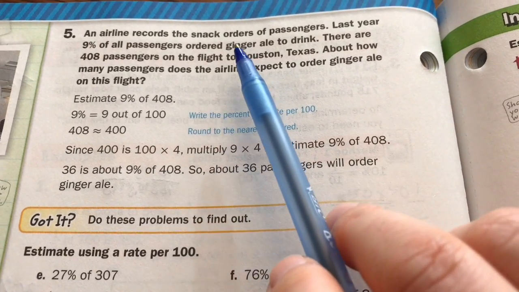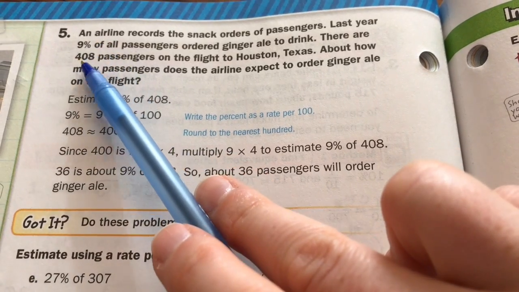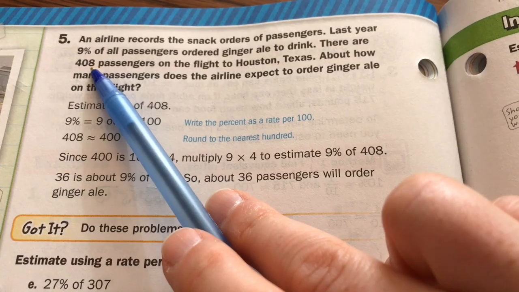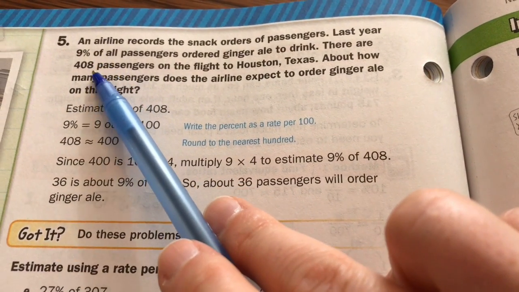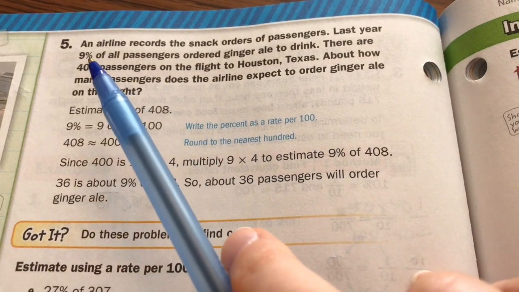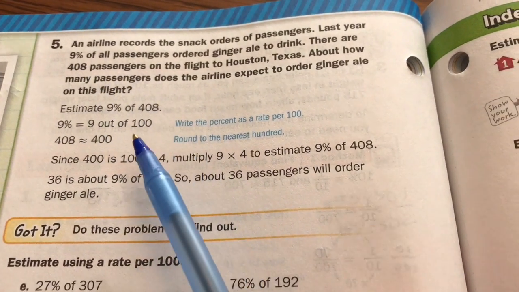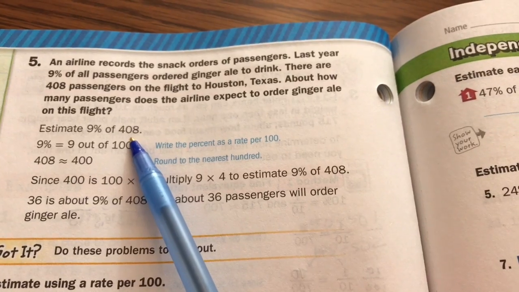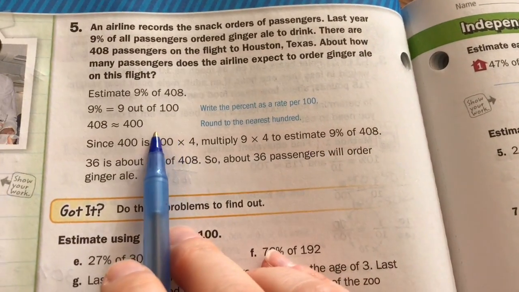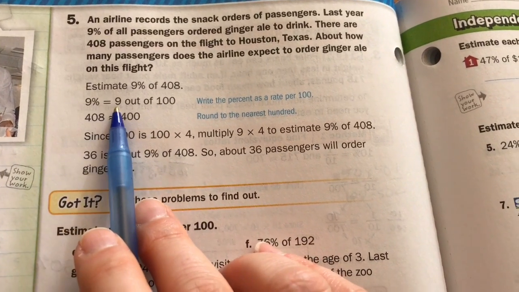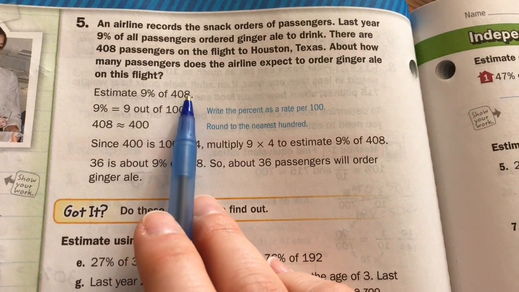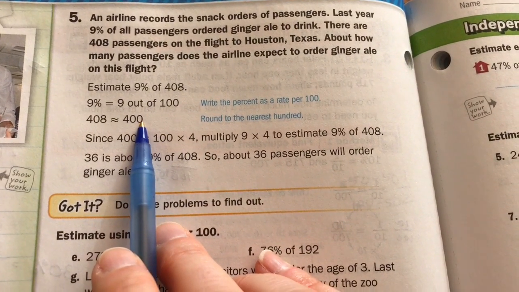So we're trying to estimate 9% of 408, because 9% of that many want ginger ale. So we need to know how many people want ginger ale. So what's 9% of 408? Now, if you think about this percent as a rate out of 100, it's like 9 out of 100. And 408 is about 400.